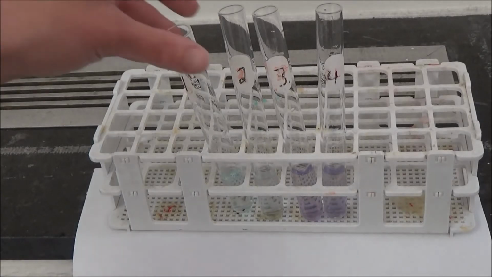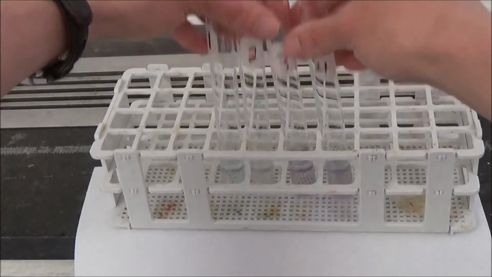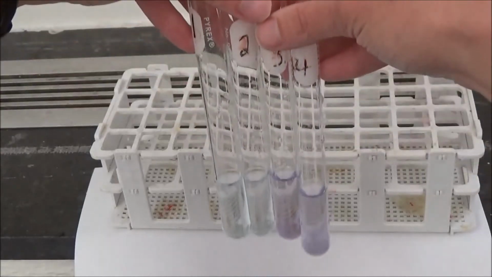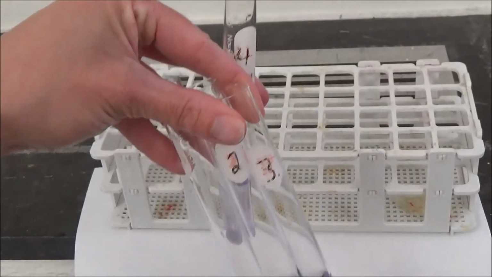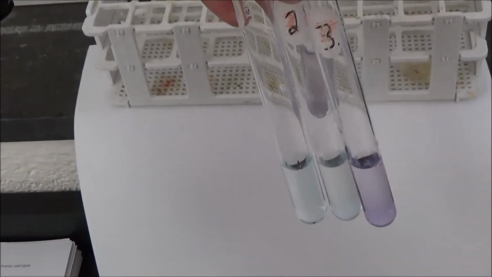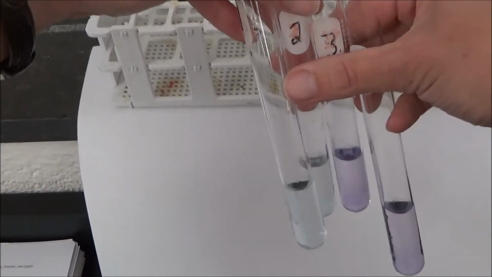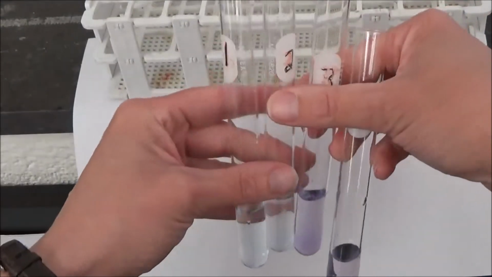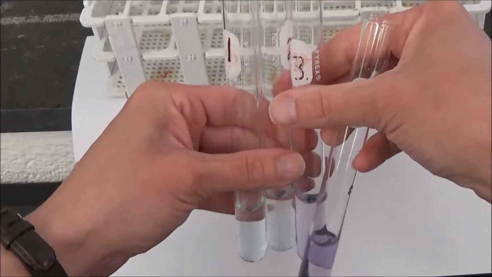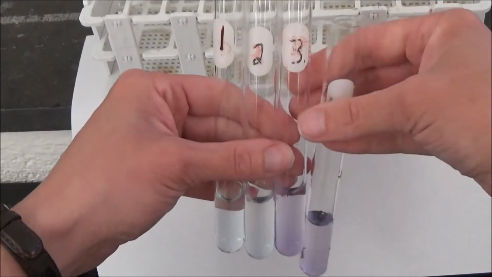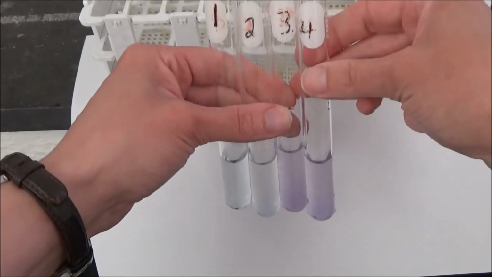Okay, let's take a look at the color of these tubes. Now this is probably the most subtle test that we do in terms of color change. Let's take a look. So I think you can see the numbers on the tubes as well as the color.